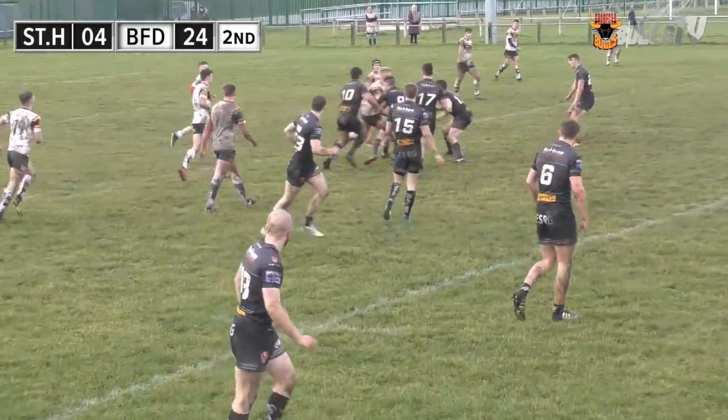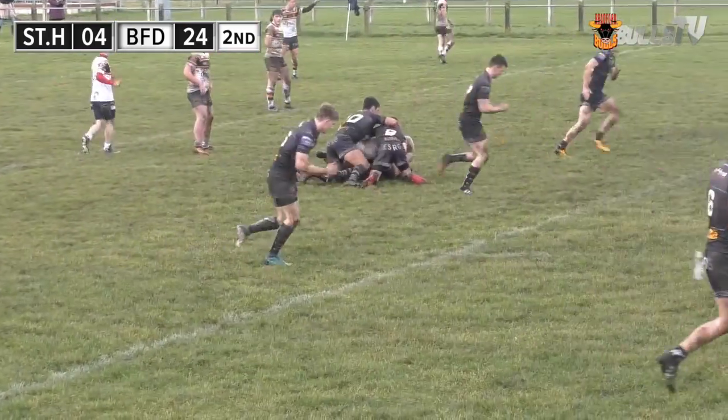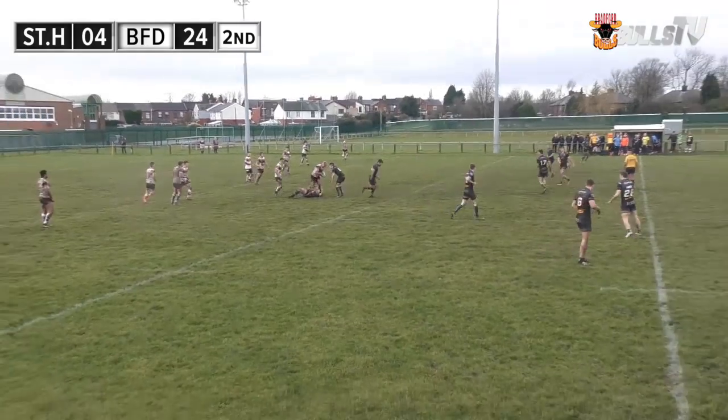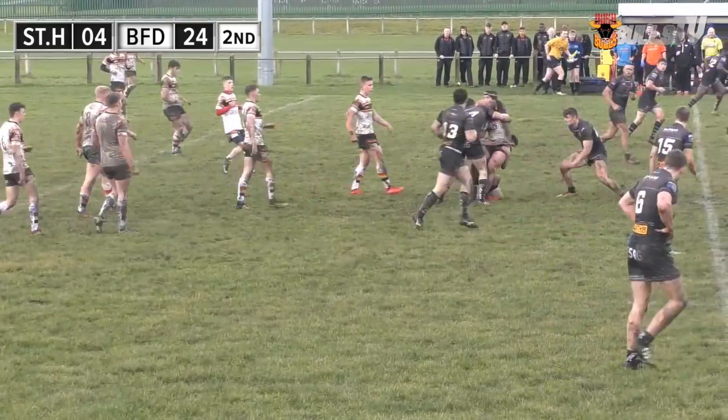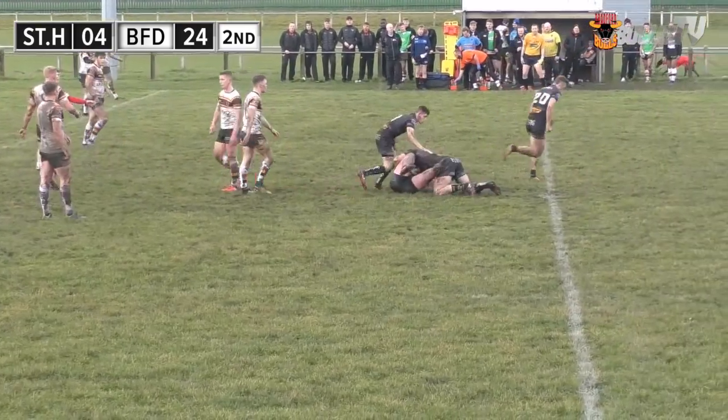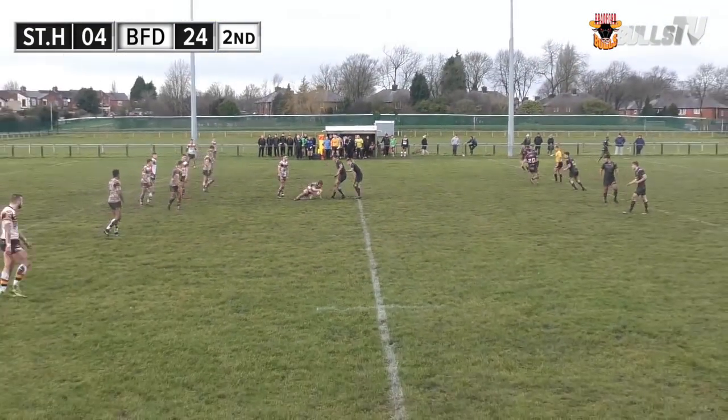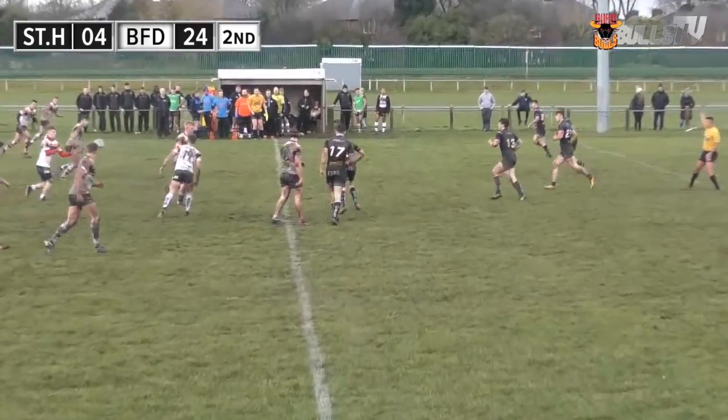It goes to Stevenson to Green to Wilson, brought down 10 shy of the halfway. Bradford on their own 40 here, 2 tackles remaining in this set of 6. It goes to Fletcher, carries the Bulls up to halfway, and he's in centre field. That'll now be the 5th and last tackle, says the referee.